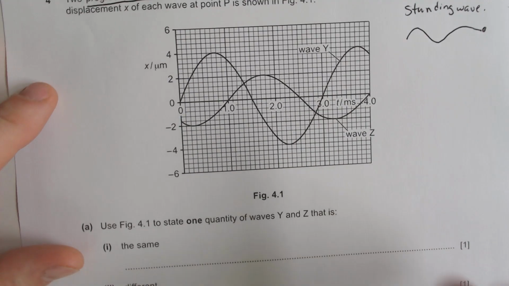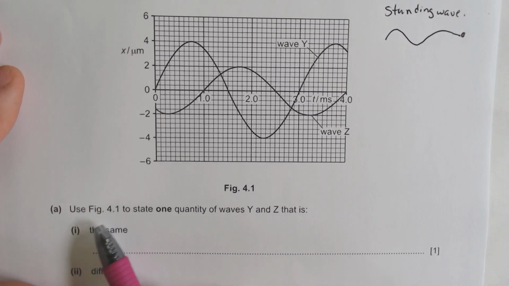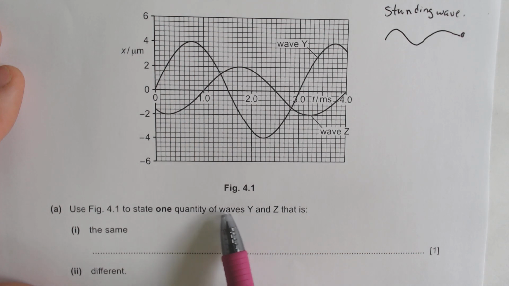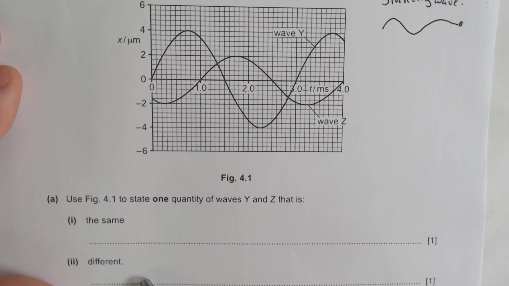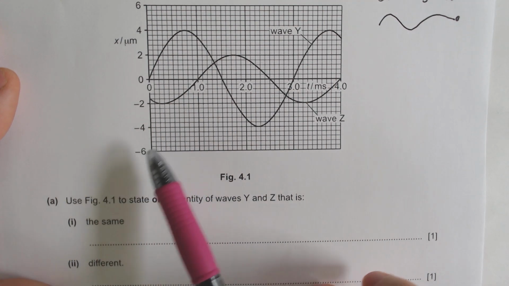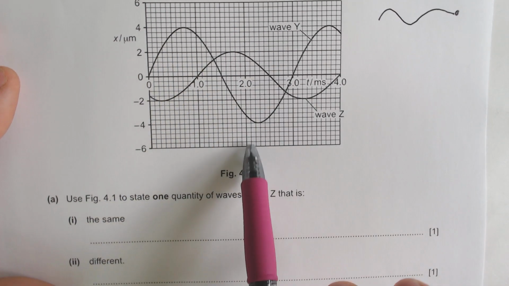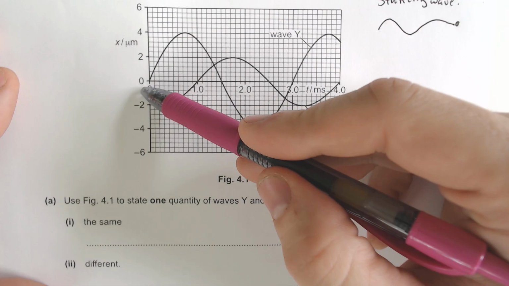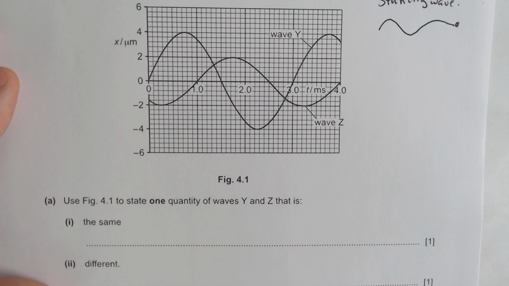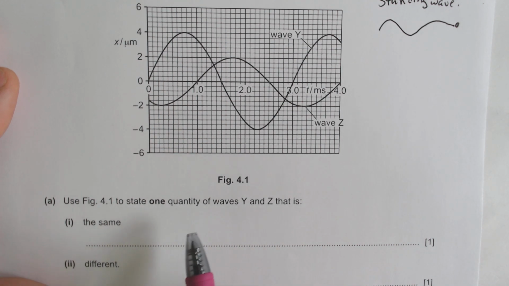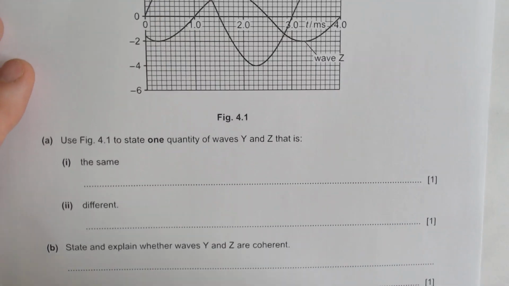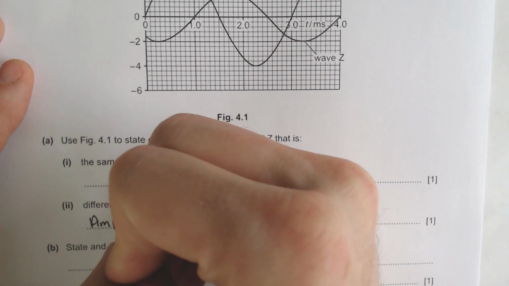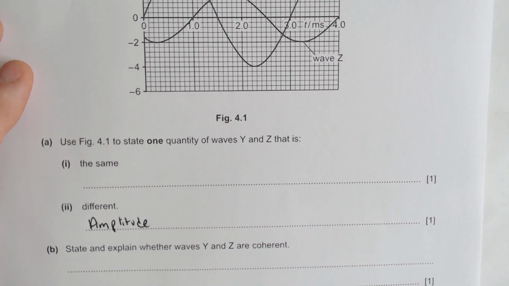All right. So neither of those matter, but for this problem we have to state one quantity of waves Y and Z that is the same and that is different. I'm going to start with the different, because clearly these do not have the same amplitude. This one is going up while this one is going down, so they're not in phase. But that's not a quantity. A quantity that would be different is the amplitude. All right, so the amplitude is different.